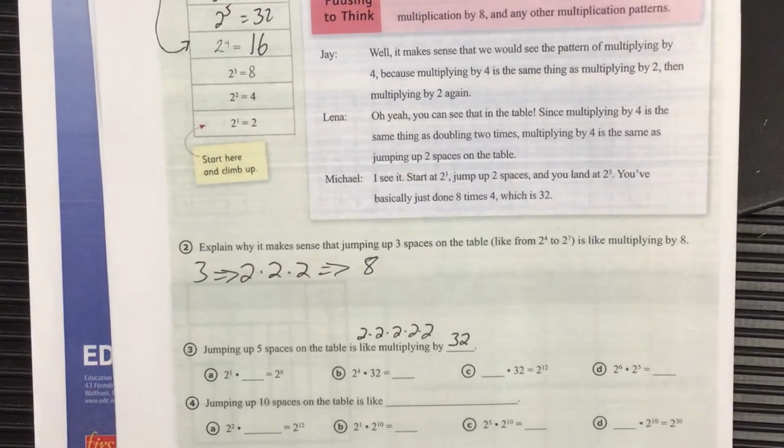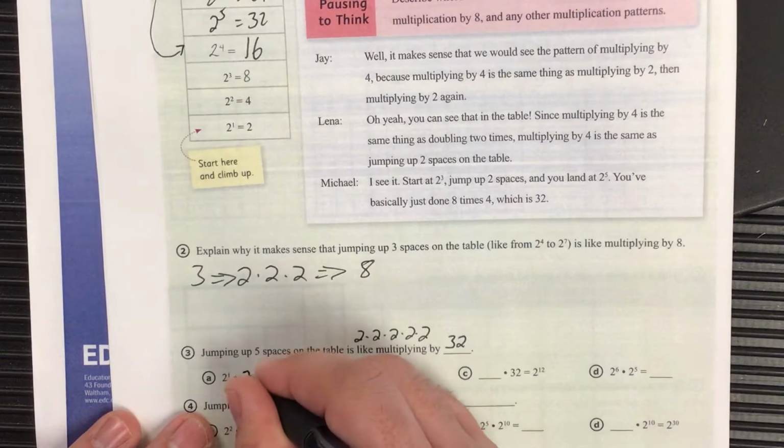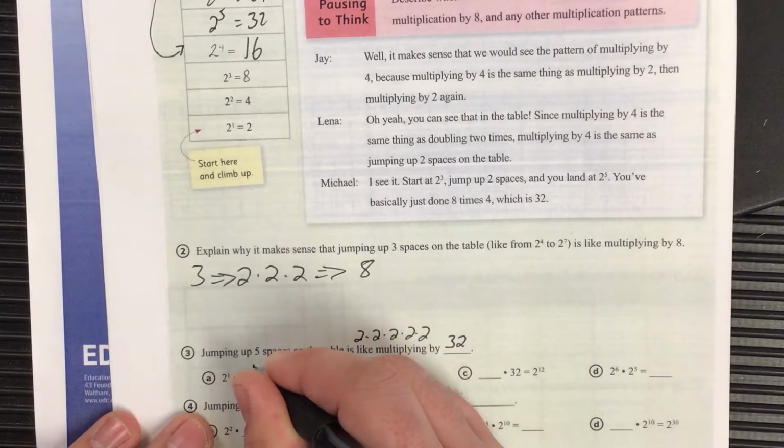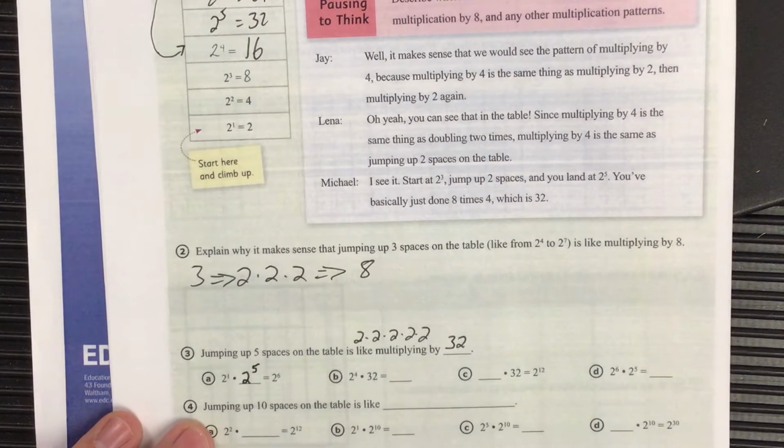All right. 2 to the first times 2 to the fifth is 2 to the sixth.